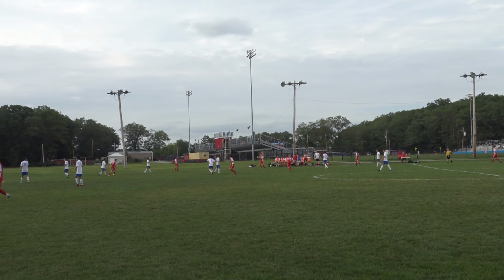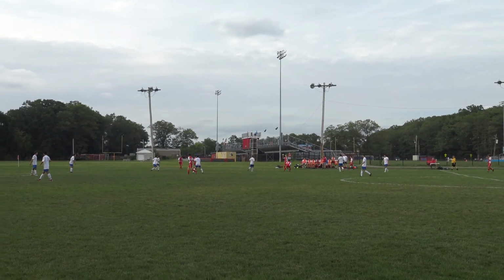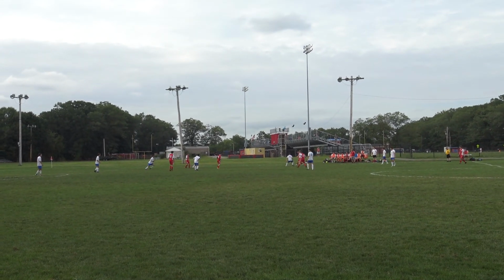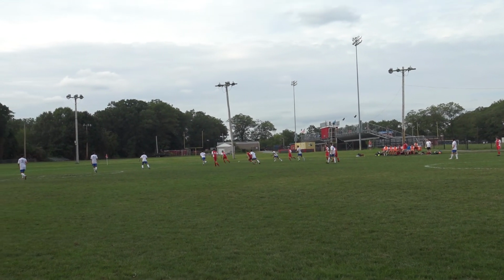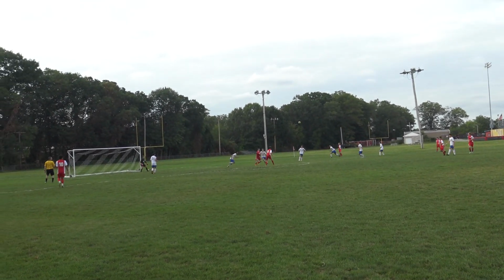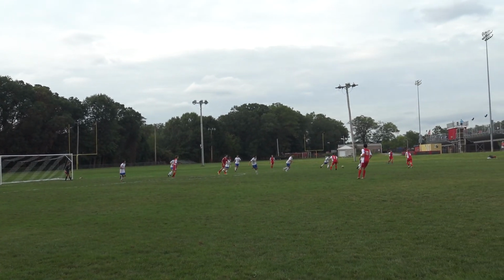Throw in for Natick. 3 has the ball. That's Luca on him. Comes down the wing. Past Manuel. 17 has it for Natick. 17 on his left to the front. Gets headed away by Ben.